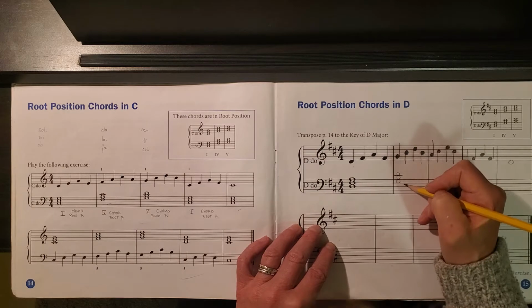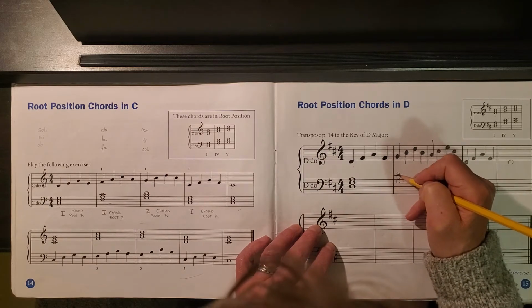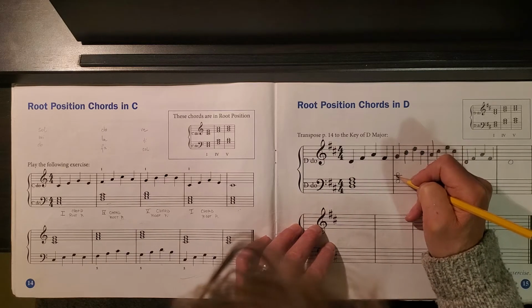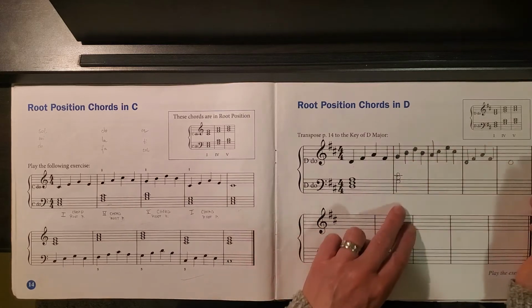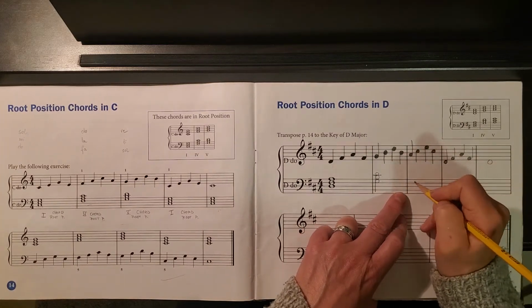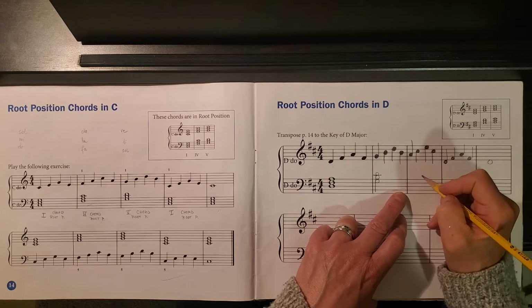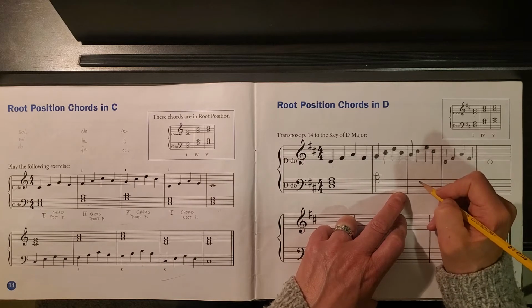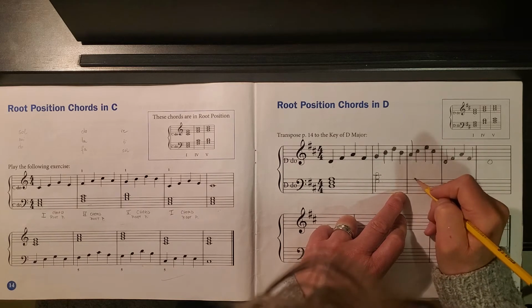So here we go. We're going to put that down. That's our 4 chord. And now we're going to go to the 5 chord. And that is going to be here.